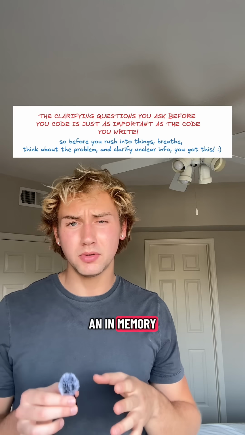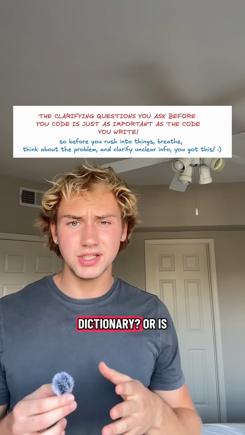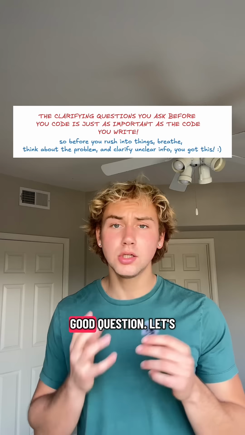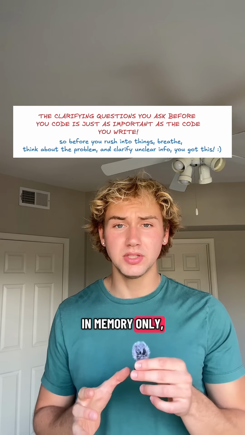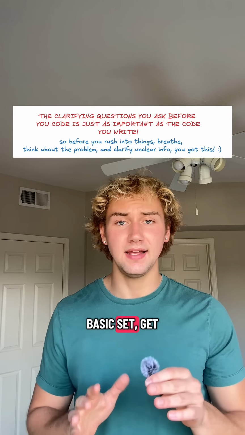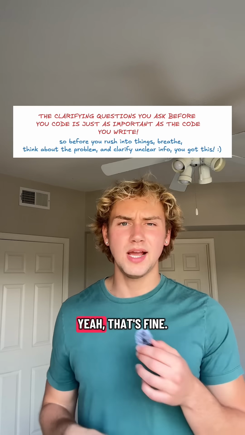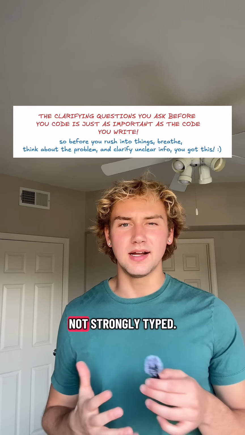All right, before I start, let me clarify the scope. Is this an in-memory key value store like a Python dictionary? Or is it something persistent like Redis where we'd handle storage and concurrency? Good question. Let's start small. In memory only, no persistence. Just basic set, get, and delete. Got it. Should I assume keys and values can be of any type? Yeah, that's fine. Think general purpose, not strongly typed.